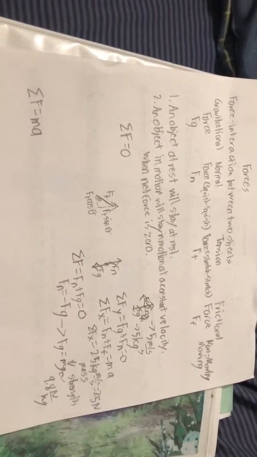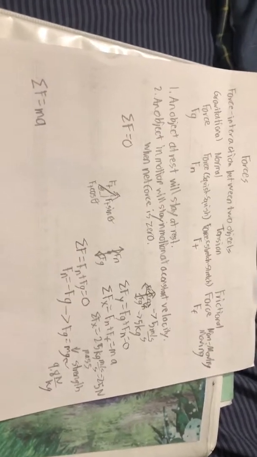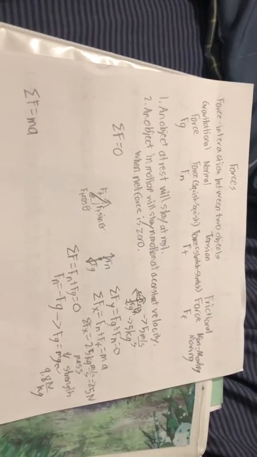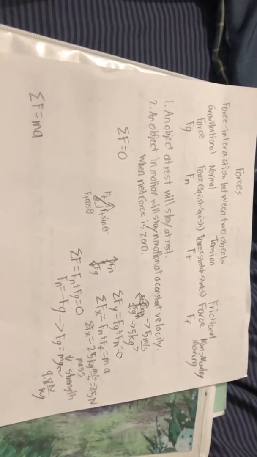So overall, that's a pretty good overview of forces. There's obviously much more detail to go into, but since you guys haven't started forces, I figured this would be nice. So, yay. Let me know if this is helpful.